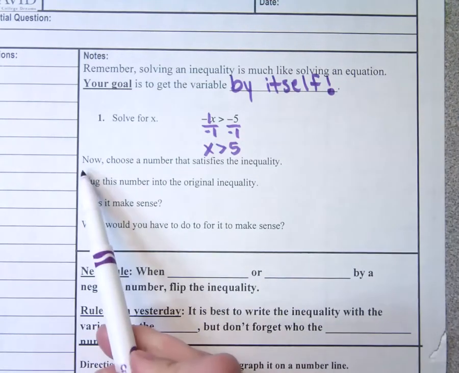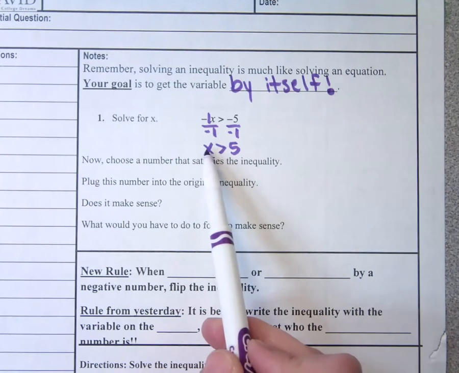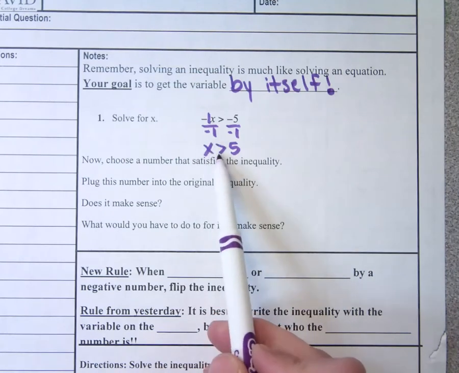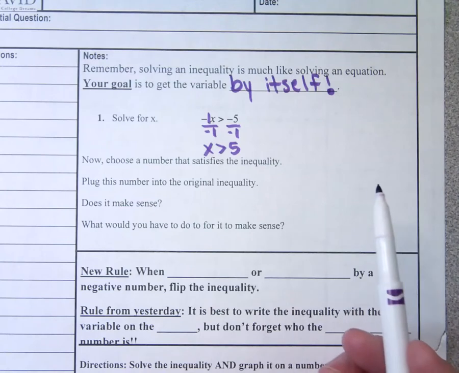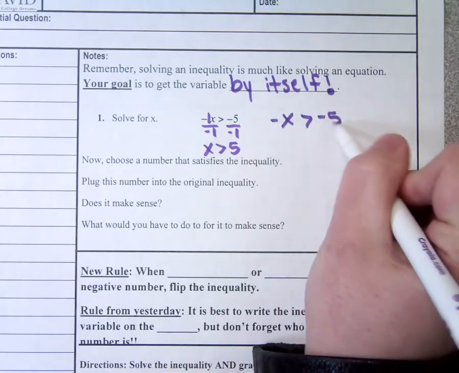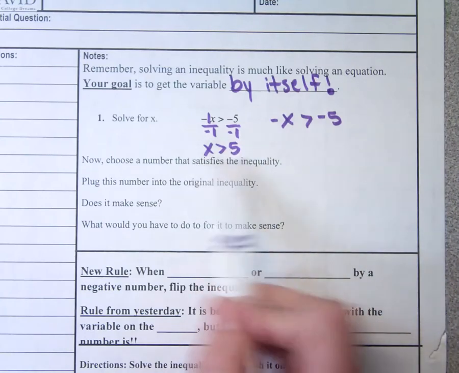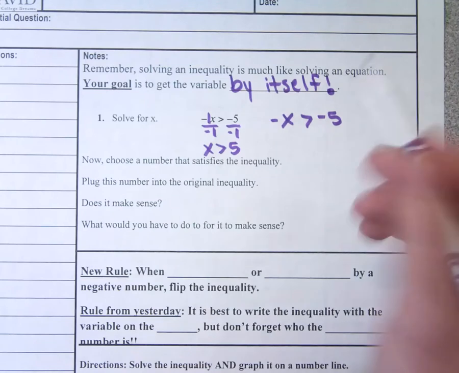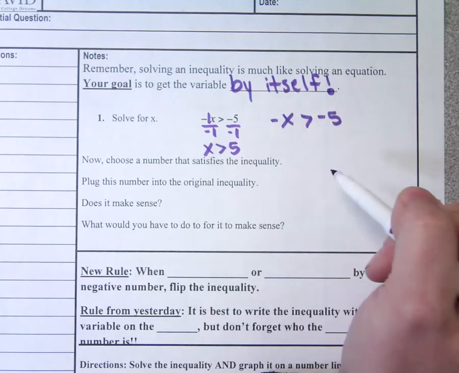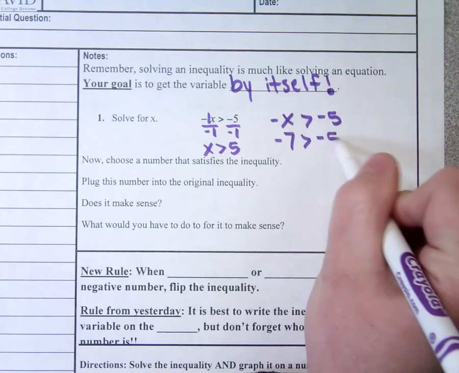Now this down here says, now choose a number that satisfies the inequality. This is saying that any number greater than 5 would be an answer to the problem. So let's look at that original problem again. Let's pick a number that's greater than 5. What do you want to pick? Let's say 7. So if I put 7 in the x, because that's a number greater than 5, let's see if this statement is true.